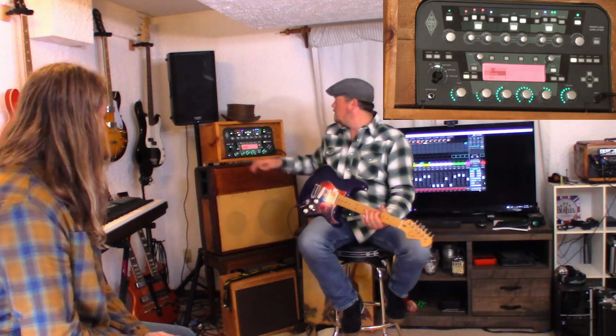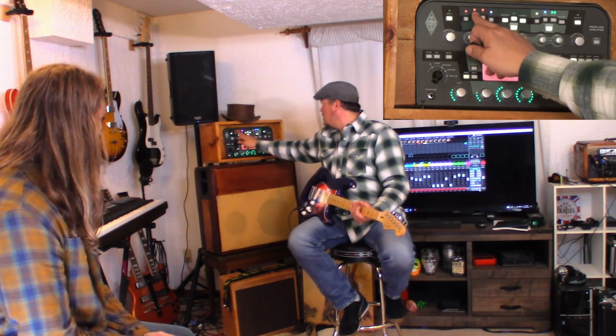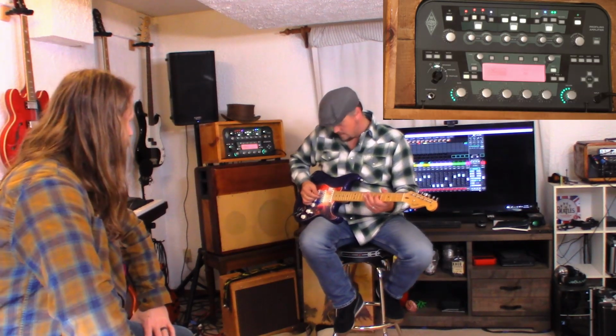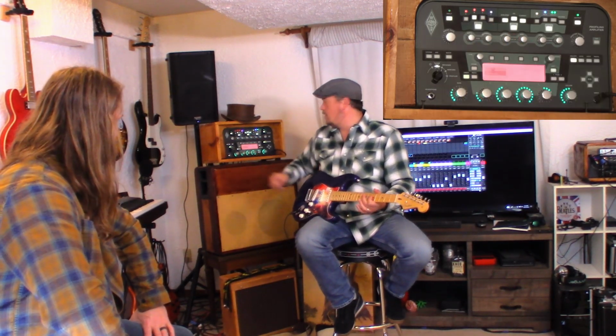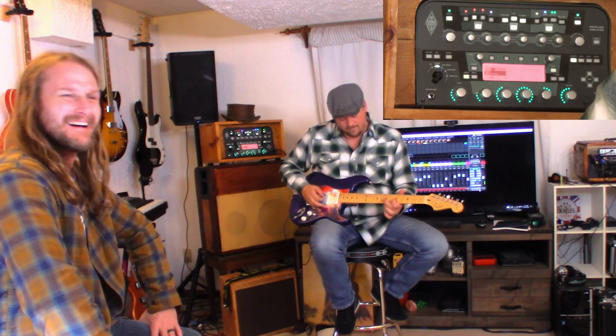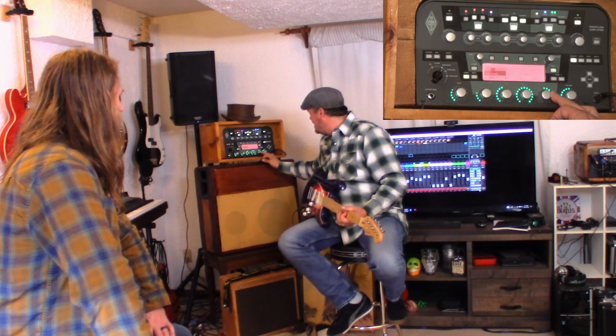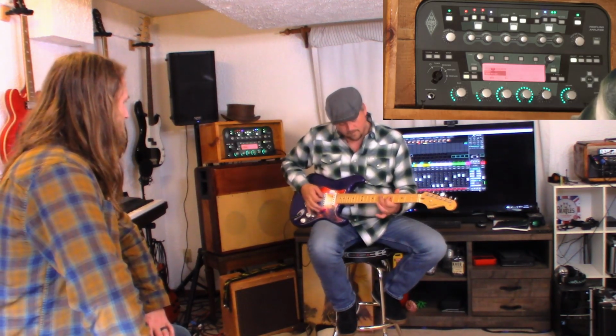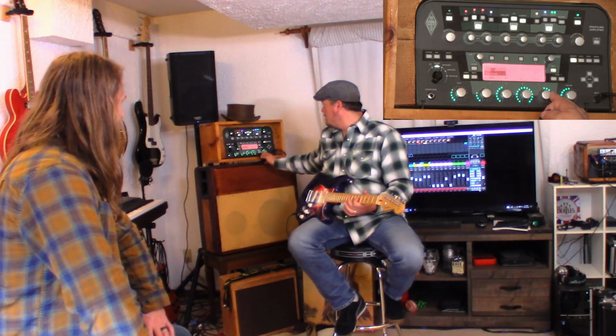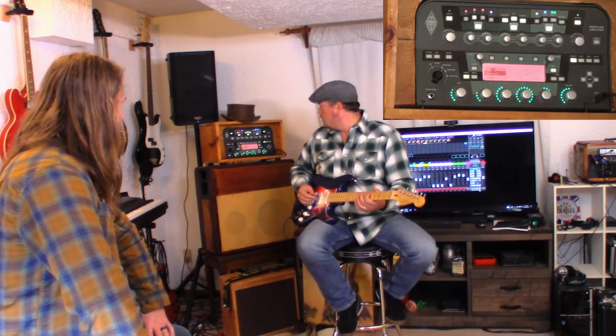Check unity first. So play without it and then click it on. I want to check unity because I don't know if the Kemper sets unity up for you. Okay, play the same lick and click it on. Well, I'll try. Take the volume down just a hair, a very little bit. Because unity is the important factor here, because we can bring the gain up if they gave us a gain structure.